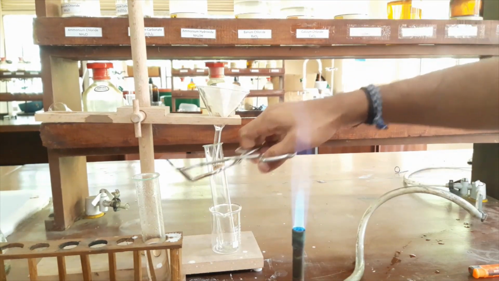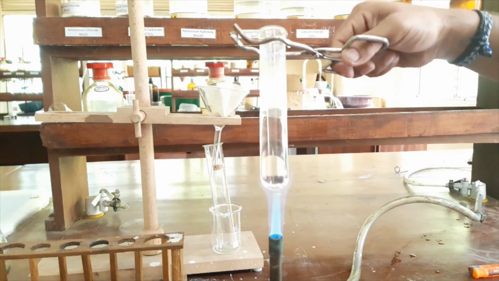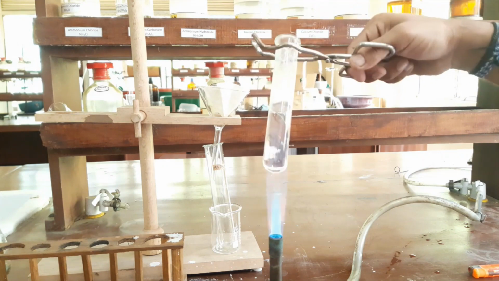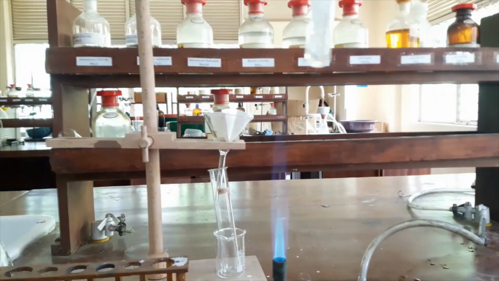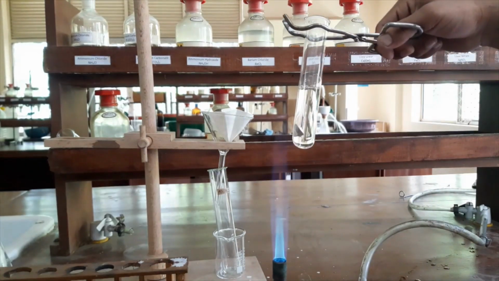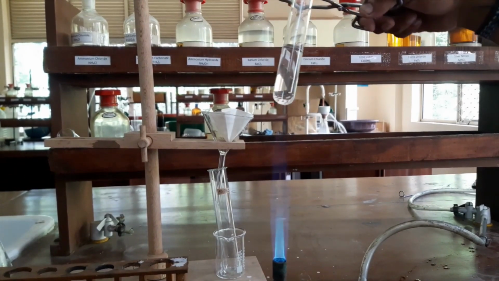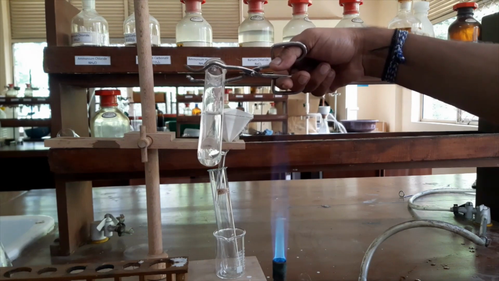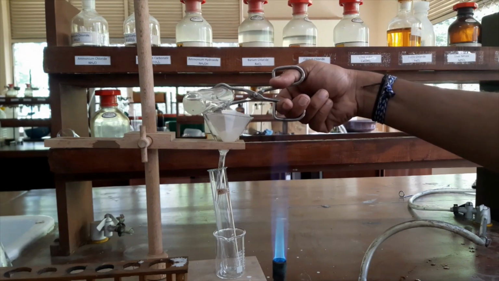Now I will heat my sample again, and I will filter it in these hot conditions. You can see, I will filter it like this at hot conditions.